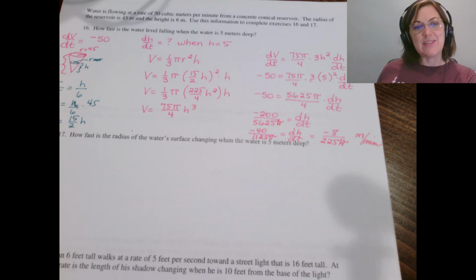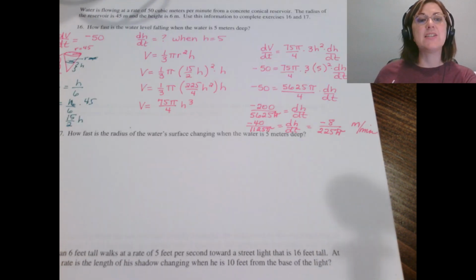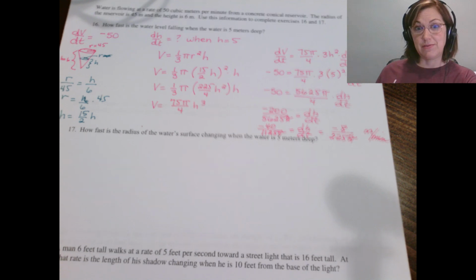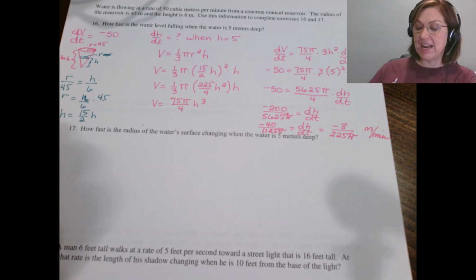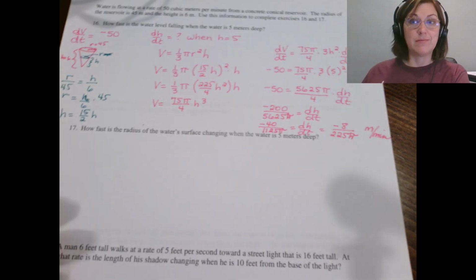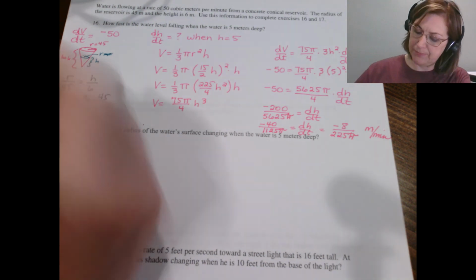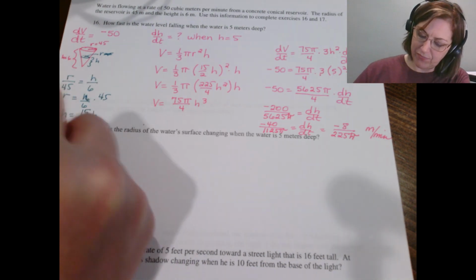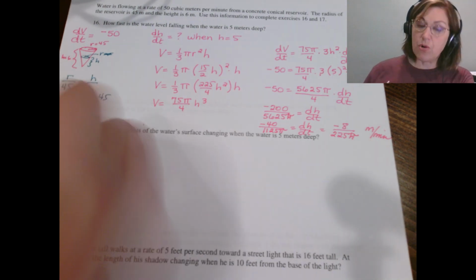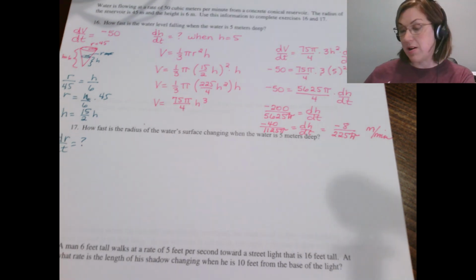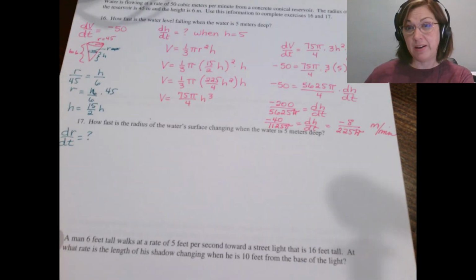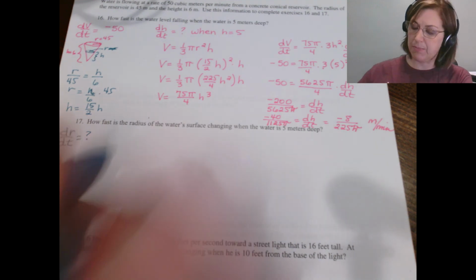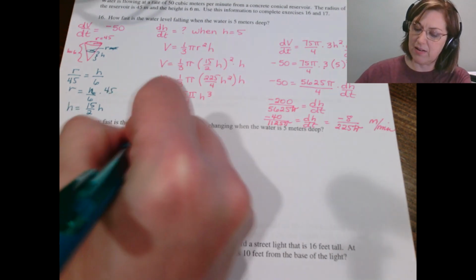Okay, now look at 17. 17 says, how fast is the radius changing? So now that we know dH/dt, we want to know what dr/dt is. So when we eliminated r in the previous problem, that was fine. It helped us get dH/dt, but now we've got to go back and leave it in.